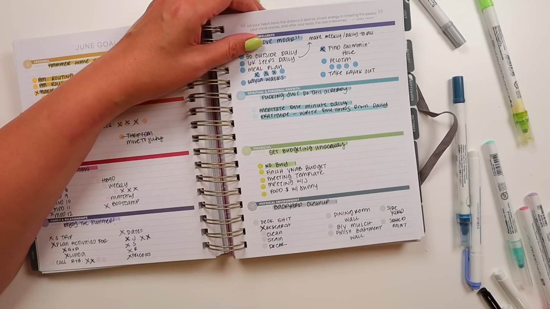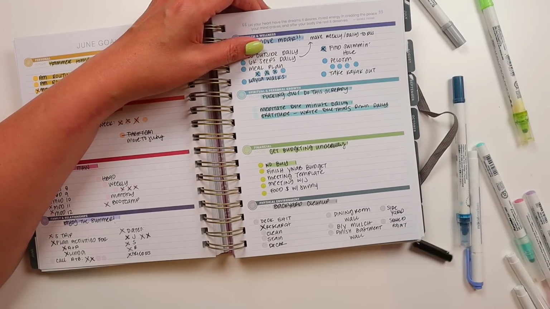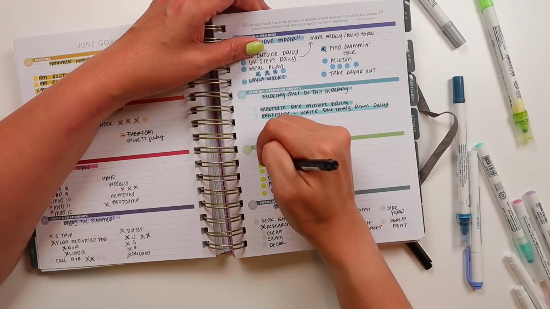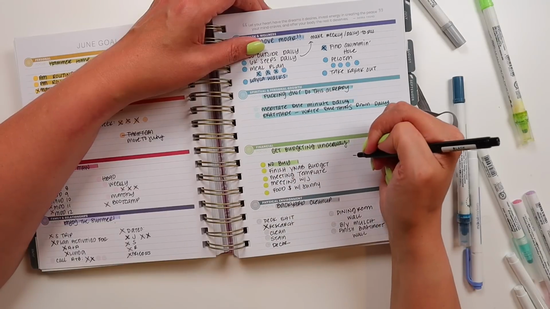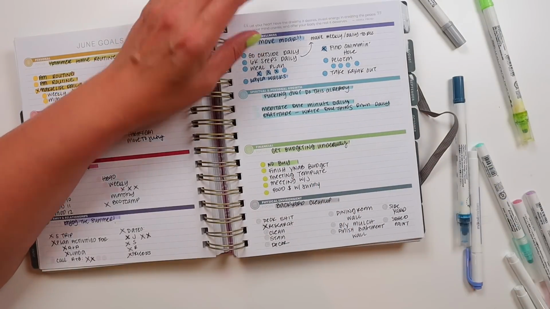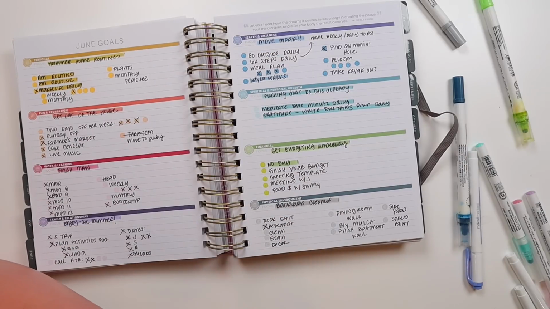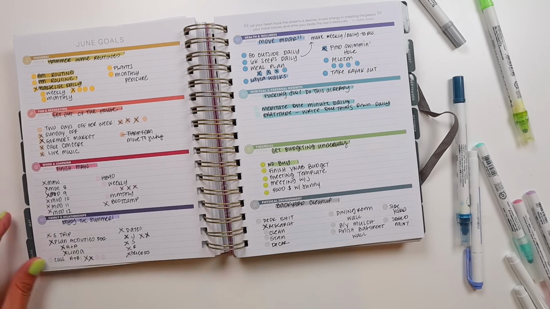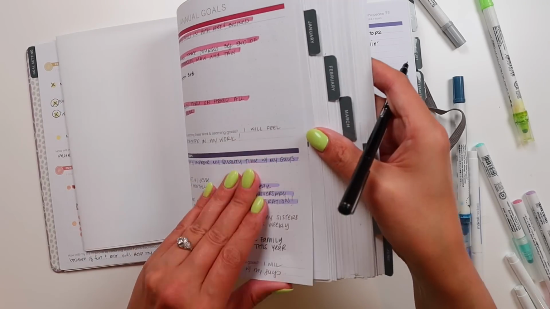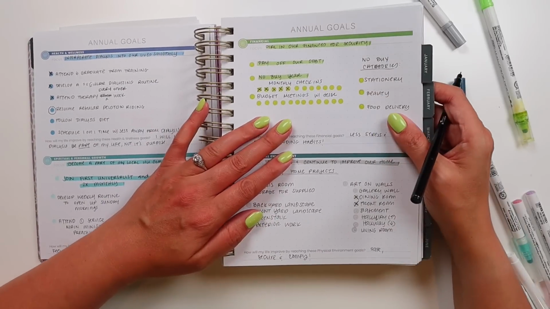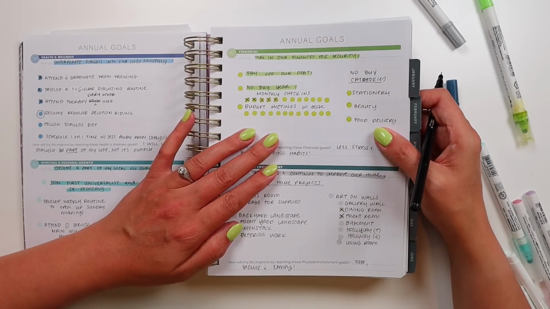Financial. Have I even checked any of these off? Okay. So, no-buy is going well. I have not finished the wine. The rest of these have not been finished yet. But they're all like administrative busywork, I think, that I'm not too worried about. Moving to the financial. Okay, pay off our debt.